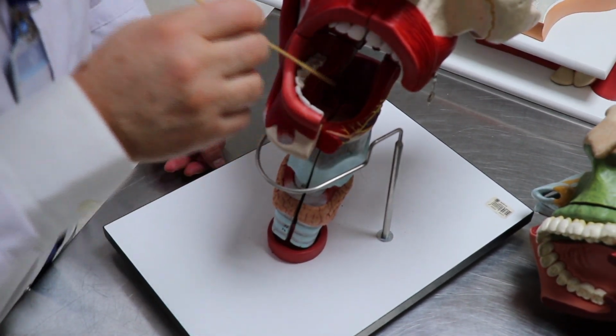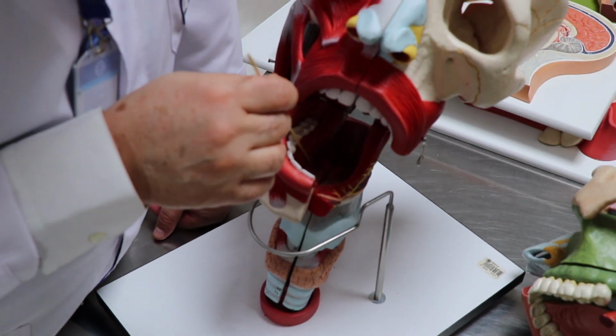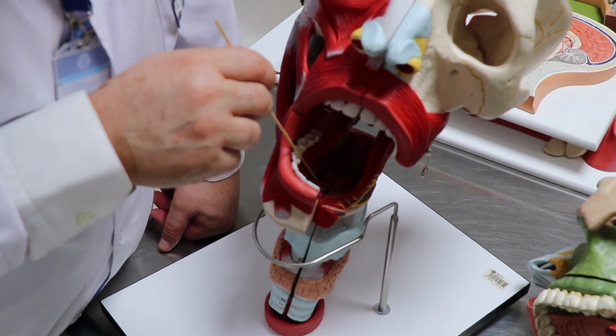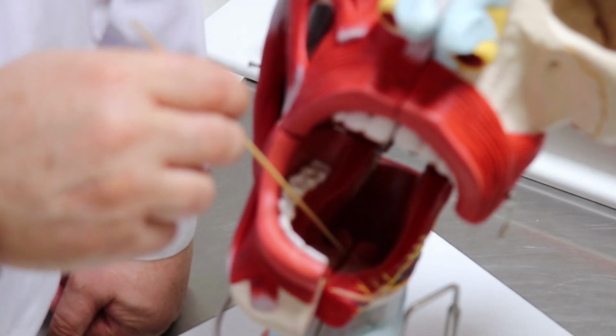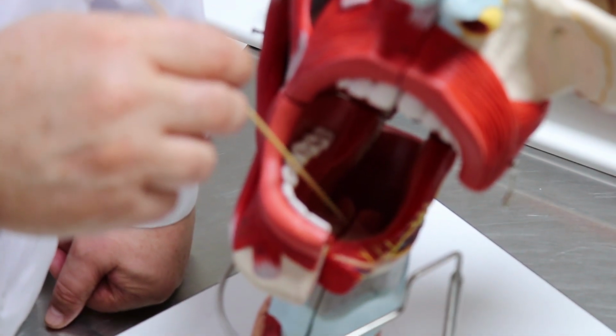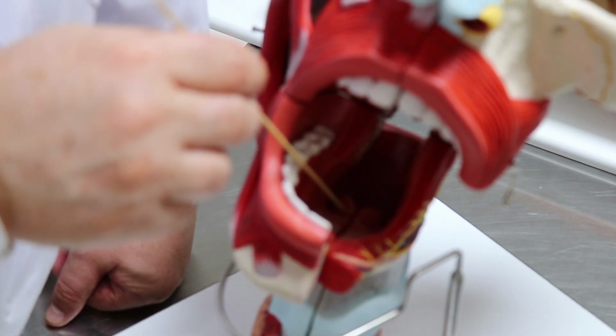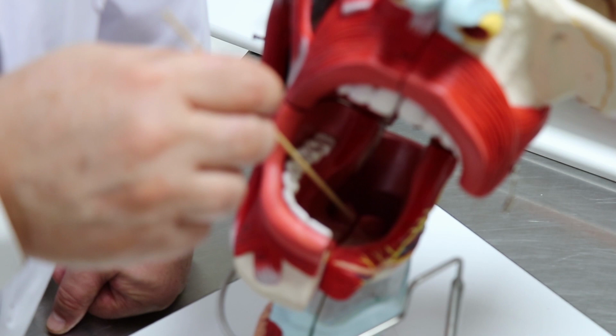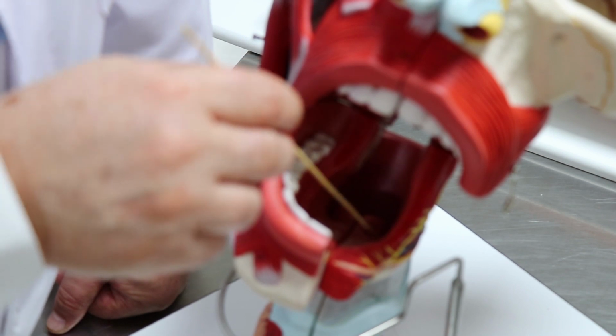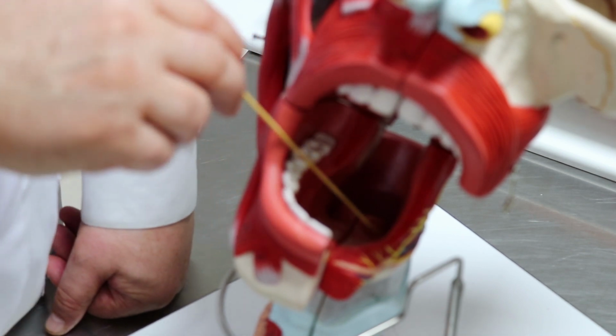Okay, so I just wanted to show you here the posterior aspect of the tongue, the posterior third, the pharyngeal part. What I wanted to show you here is the connection of the posterior third of the tongue to the epiglottis. So this is the medial glossoepiglottic fold that attaches to the epiglottis, and then on the lateral side, we have the lateral glossoepiglottic fold.